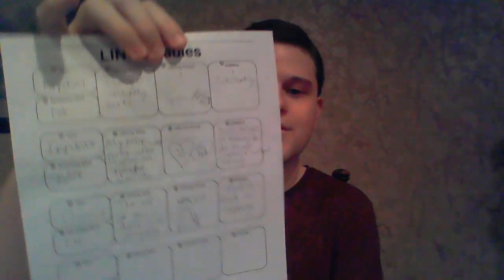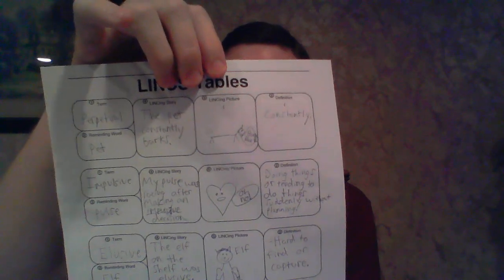Then my third term I have as an example is elusive. Elusive means hard to find or capture. When I was thinking of a word that went with elusive, it was kind of difficult, but I came up with the word elf. And then my linking story is the elf on the shelf was elusive. It was kind of funny because the elf on the shelf is supposed to be hard to find. So that's just what I thought of. And then the linking picture is a poorly drawn elf. It's kind of funny. So once again, these are the links tables that I came up with.